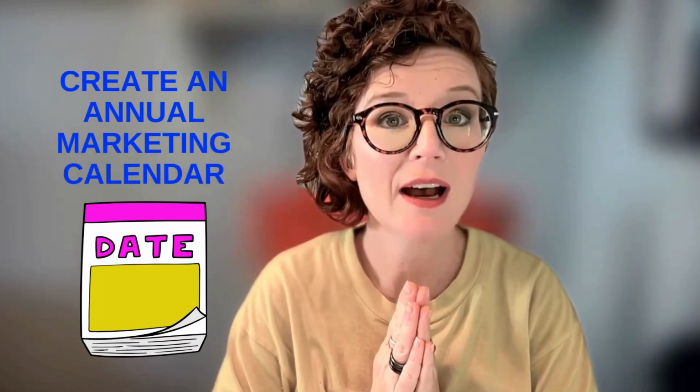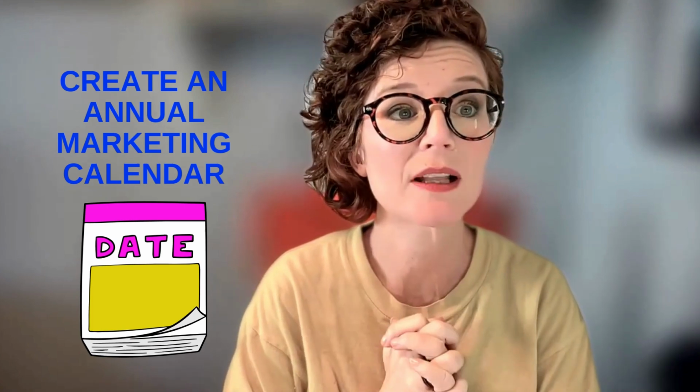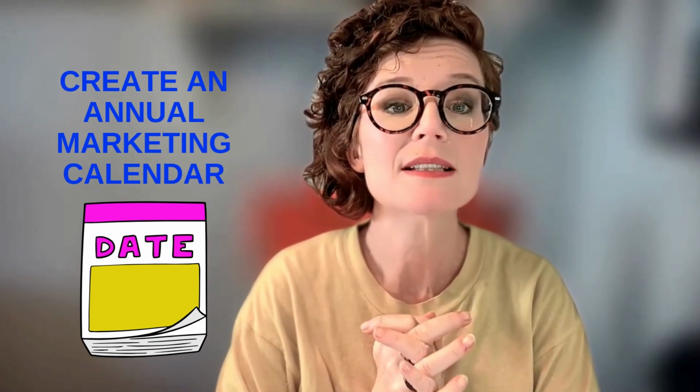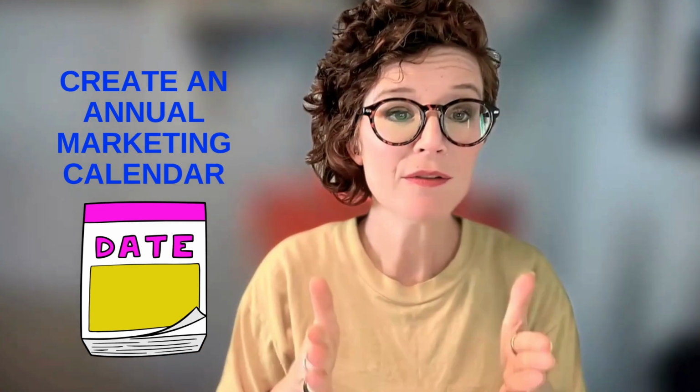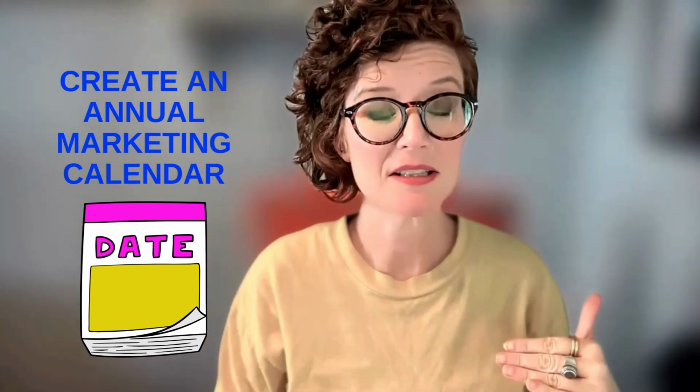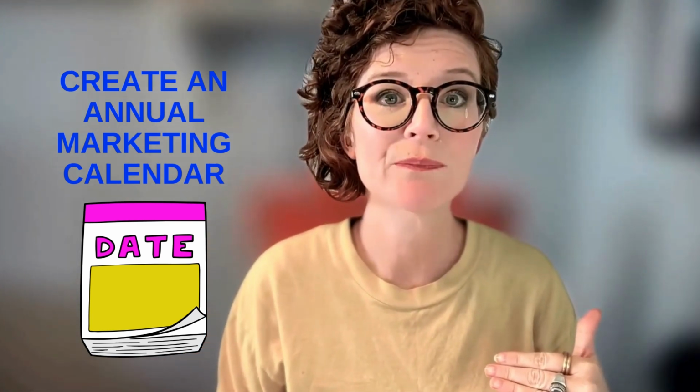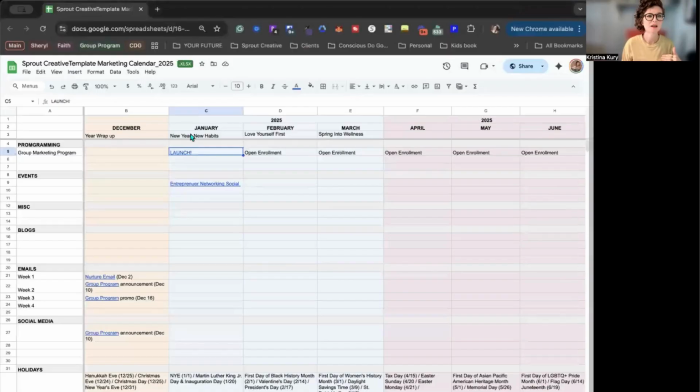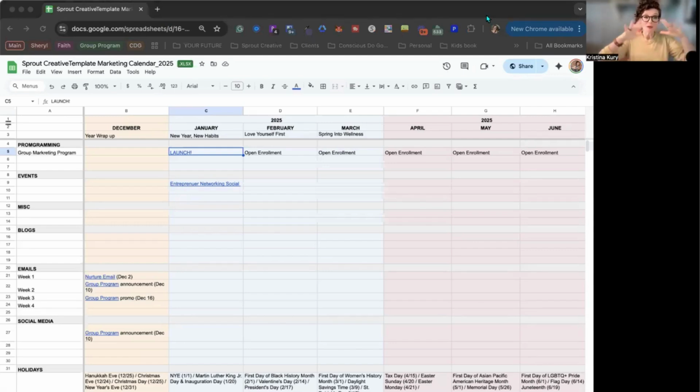And I actually have a template that I usually give my clients, and it breaks down by month and by content topic. So, I'm going to show you an example. You can see how we've broken down the different months across the top here. And we've got different programming, events coming out, miscellaneous, blogs, emails, social media, holidays. This is all a very, very high level approach just to get you the big picture.